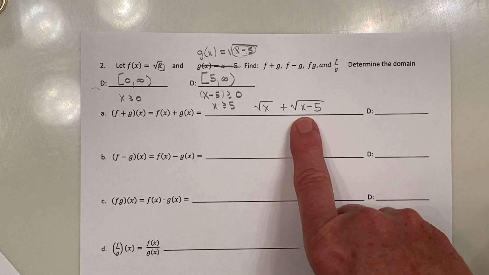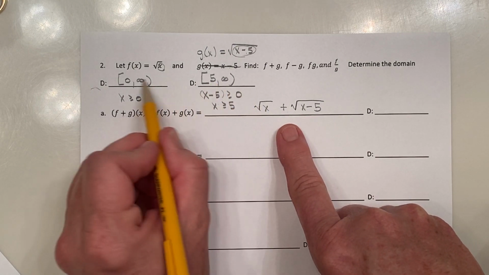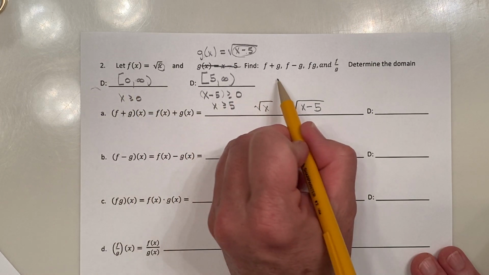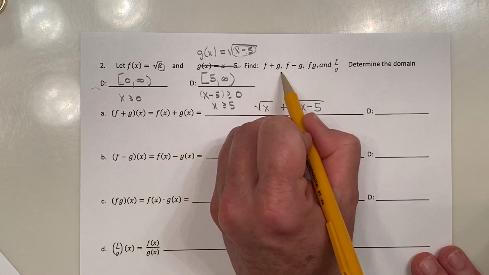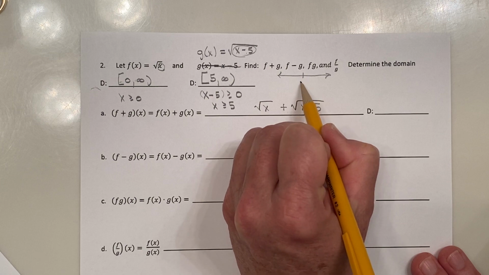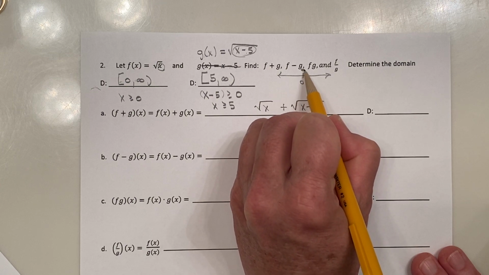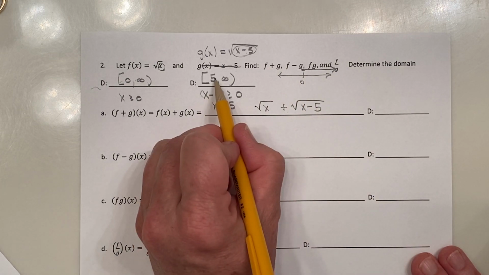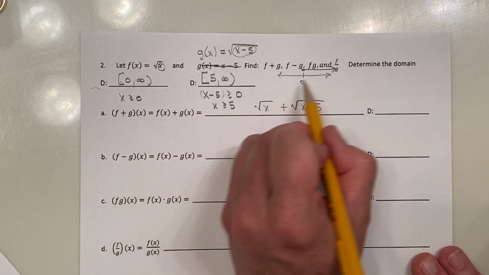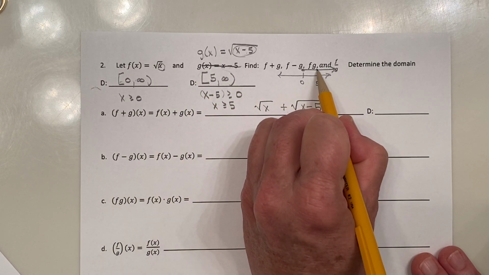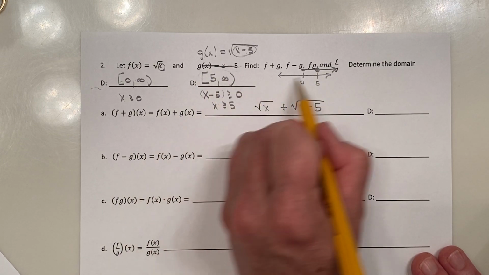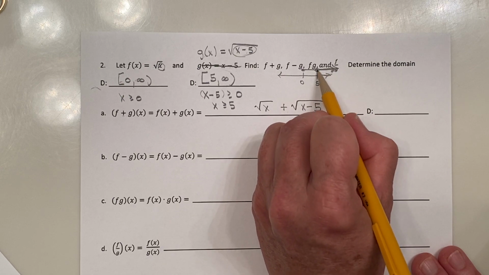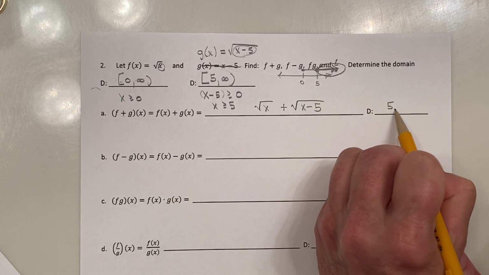All right, so what's the domain? Well, the domain is the intersection of both these sets. So if we put a number line to both these sets, then I know 0 right here would be included, and I go this way. If I put this domain on this number line, then 5 is here, but I can't start this domain until x equals 5. So the intersection would be 5 to infinity.